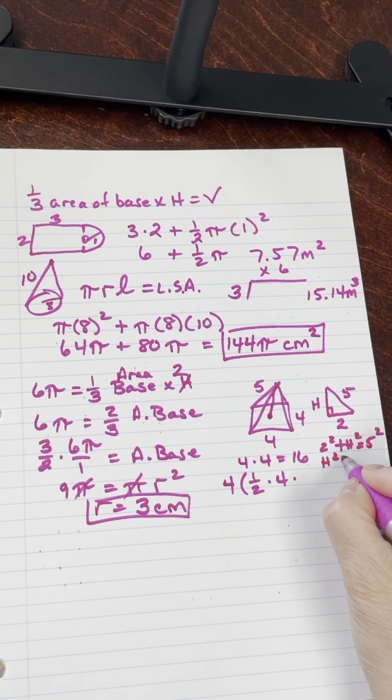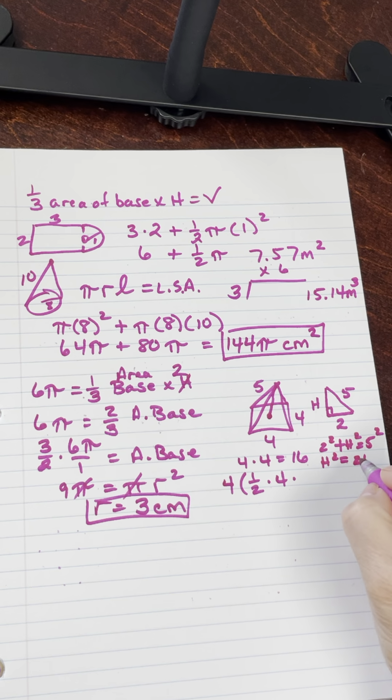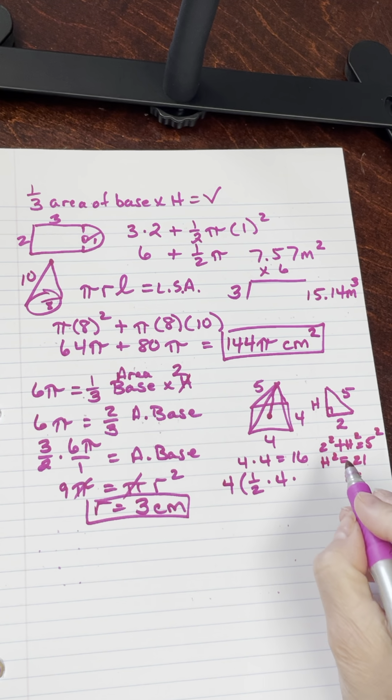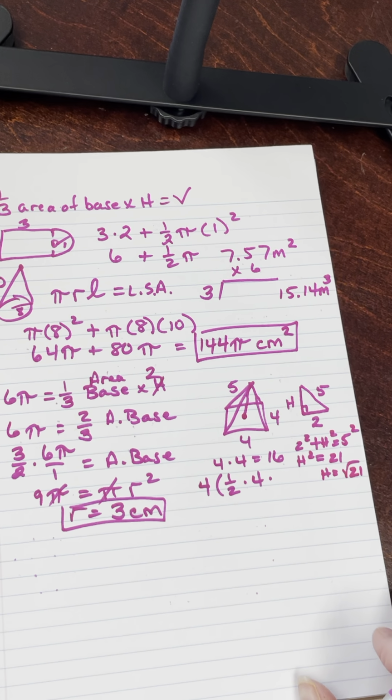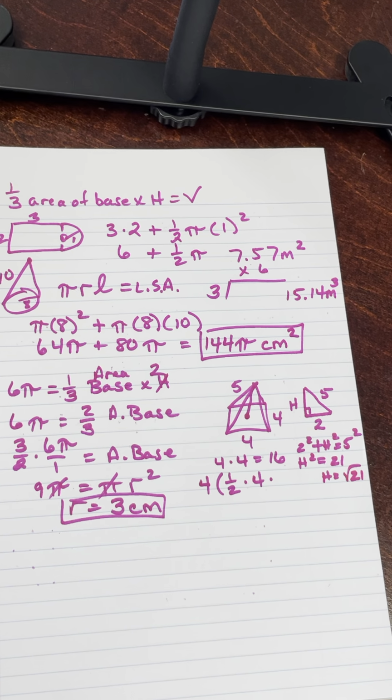So h squared equals 25 minus 4, which is 21. The height, then, to undo the square to get height alone, we square root. So that's the square root of 21. That is not an actual number, so we're going to leave it square root of 21. I am not seeing they're giving you that.